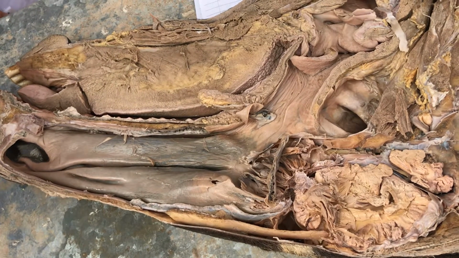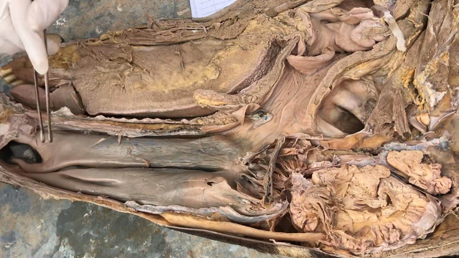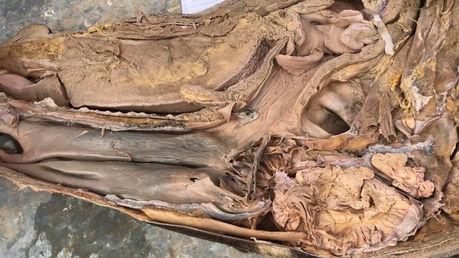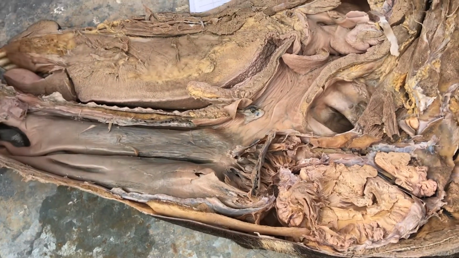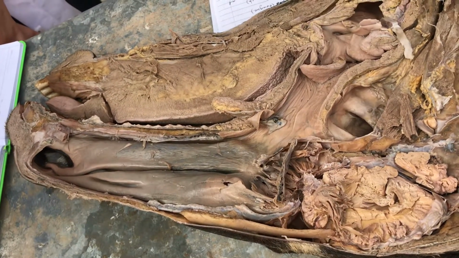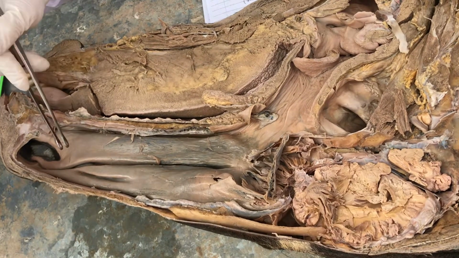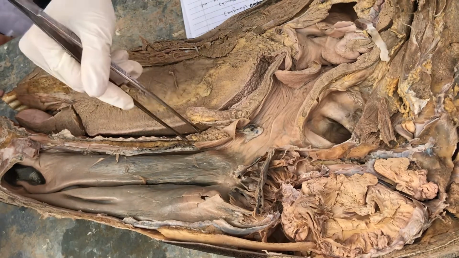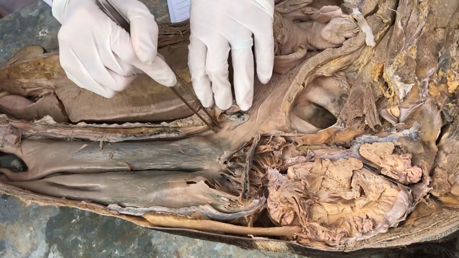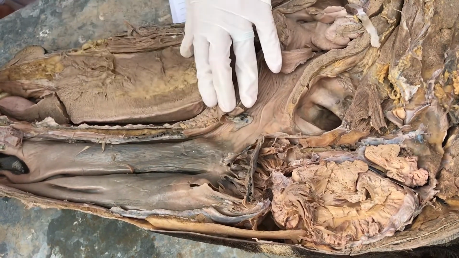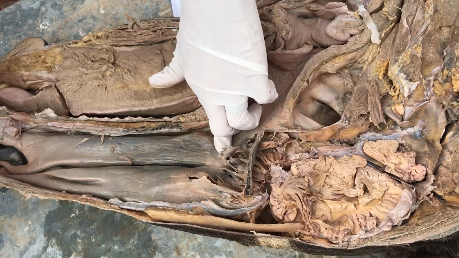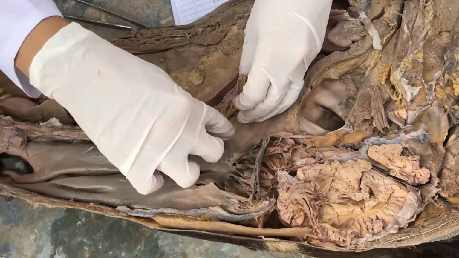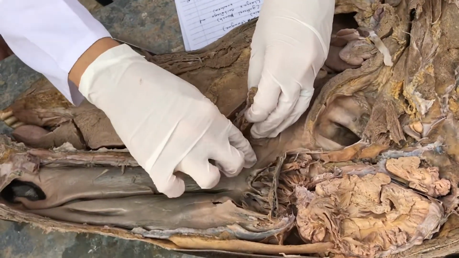So we talked about the nasal cavity, the osseous part, which is dorsally the nasal bone, ventrally the palatine, hard palate, and then most dorsally the vomer bone. Here it is not present, so you can't see it clearly. Okay, this is the vomer bone.